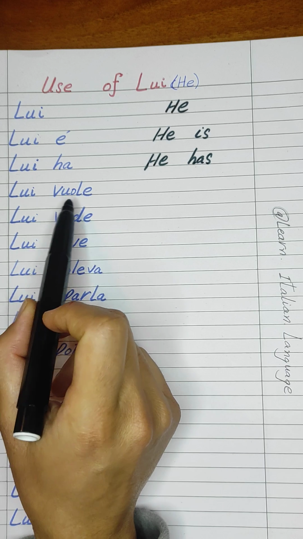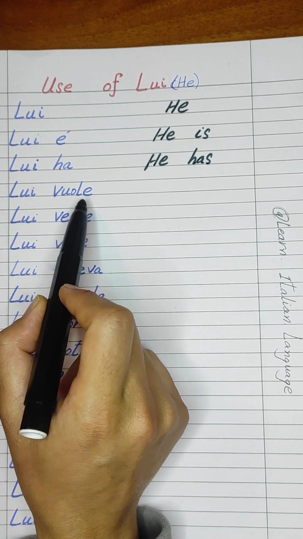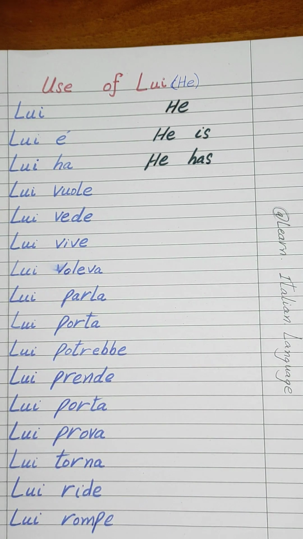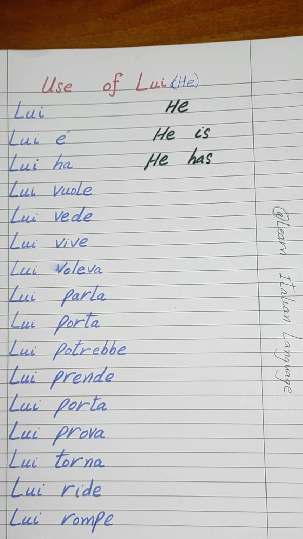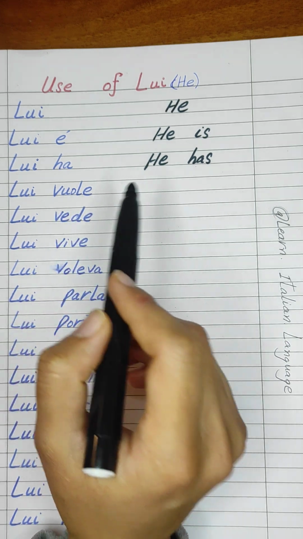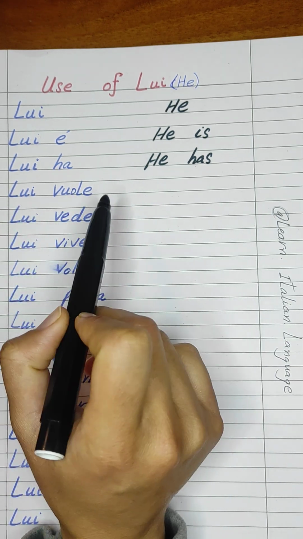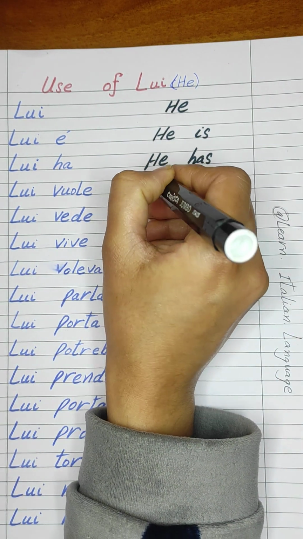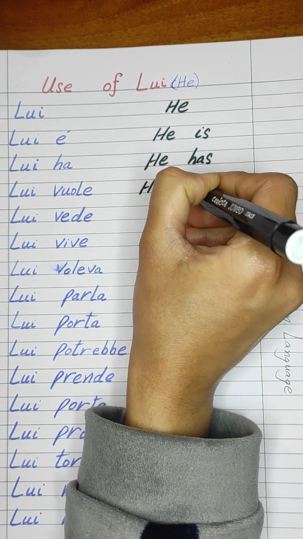Next is lui vuole. Lui means he, vuole means to want. The word vuole comes from volere. Volere means to want. Coniugazione di volere is io voglio, tu vuoi, lei lui vuole. With lui we use vuole. Lui vuole, he wants.